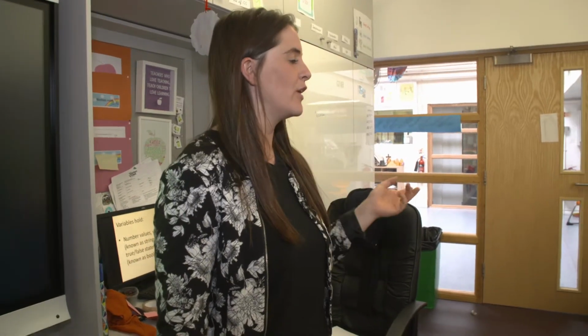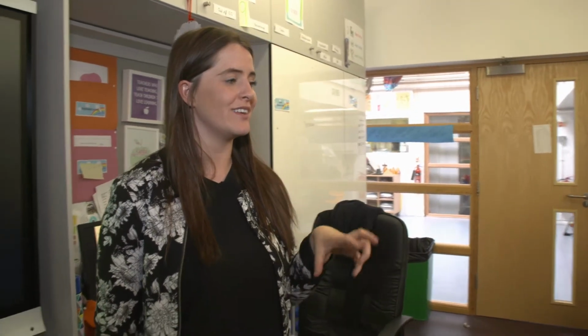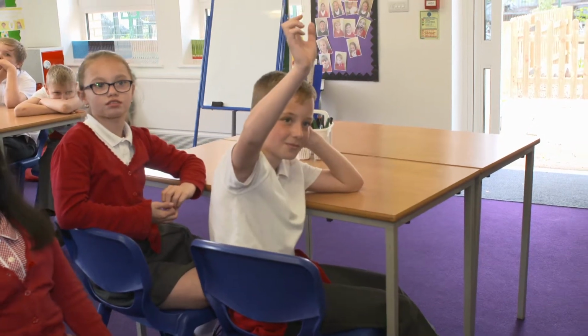When we use variables, they can be all defined in different ways. Which different ways did we define variables? Anything? Letters. Letters, fantastic. Numbers. Numbers, fantastic. Can you give me an example of a variable you use with a number in it? 10. 10, and what was that the answer to?